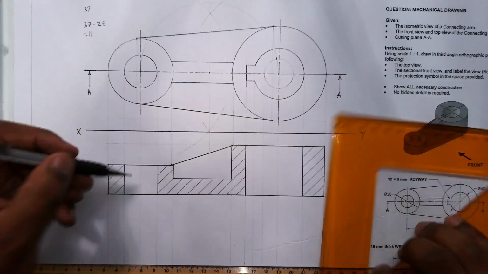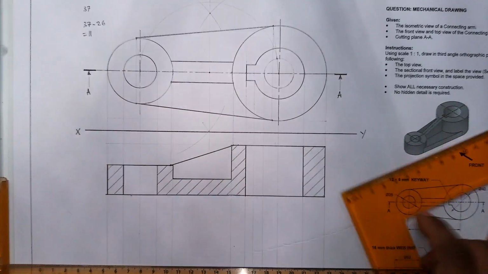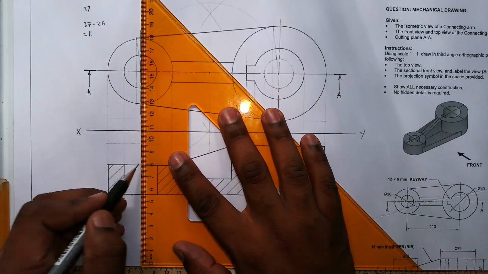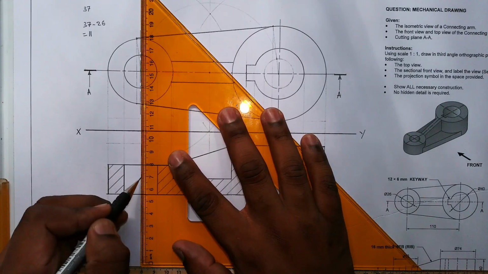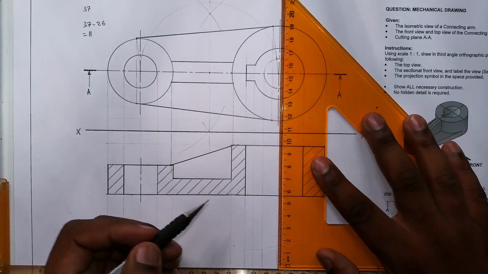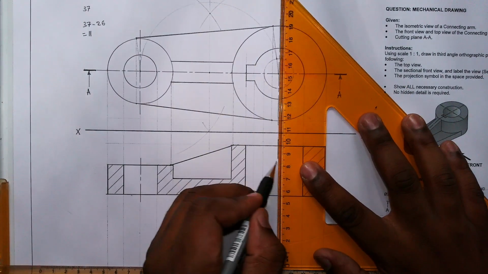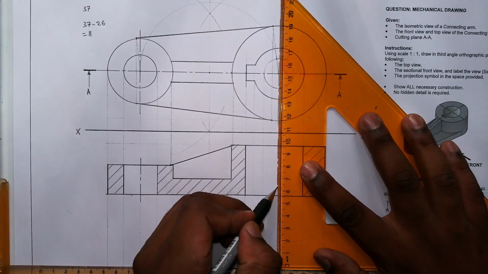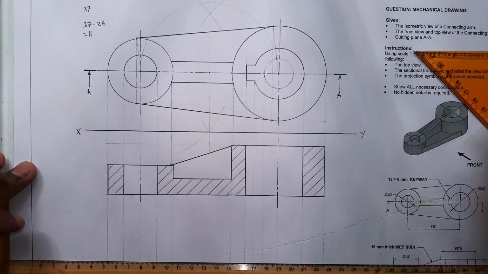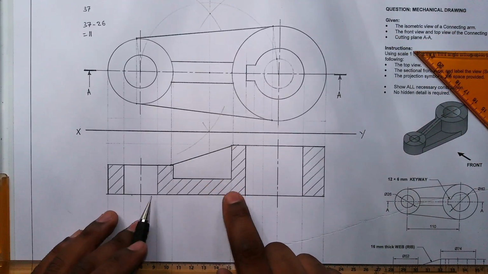All right, so now I'll have to add the center lines. So just start with this hole here, add center lines, and also this side, add center line. Okay, so this is the sectional front view.